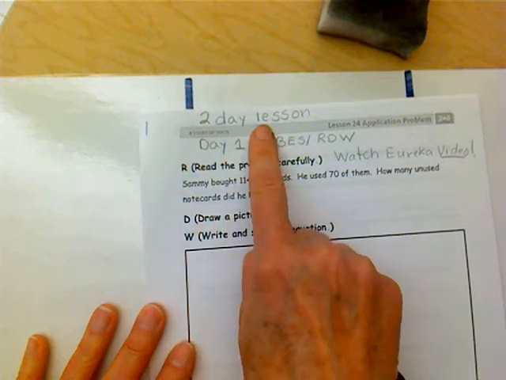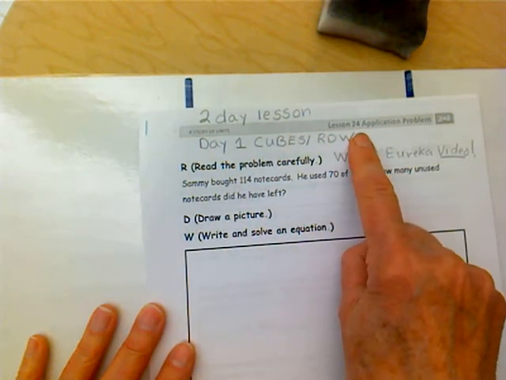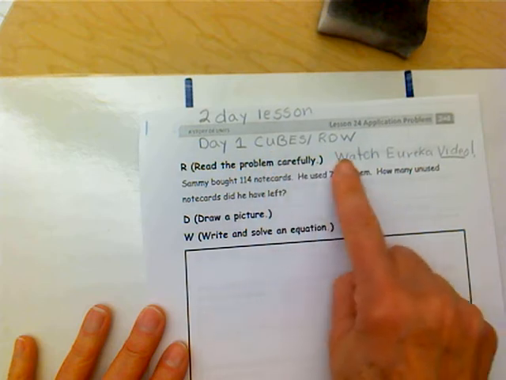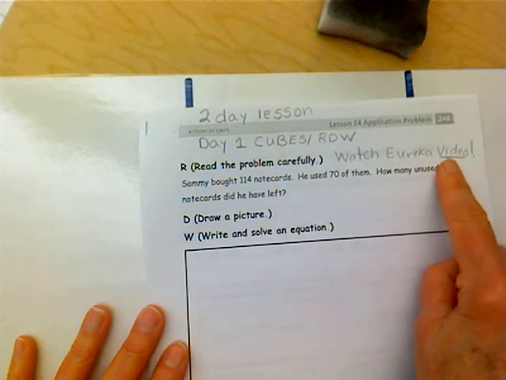This is a 2-day lesson for lesson 24, and we are going to be working on day 1. Make sure that you watch the Eureka video before you start this because we are moving into something a little different today where we are going to be decomposing both tens and hundreds, as you will find out after you watch Mrs. Quinn today.